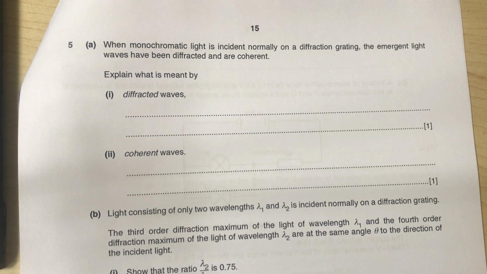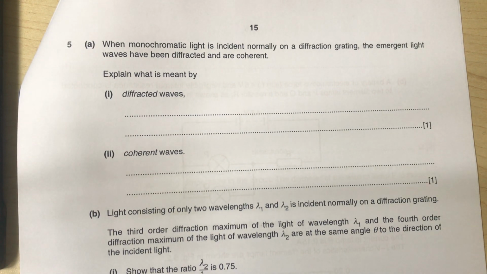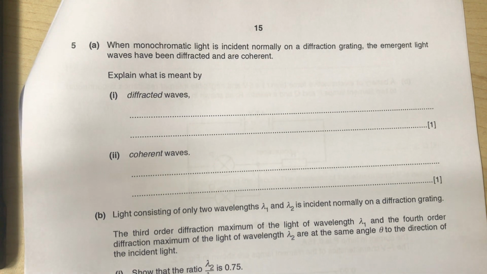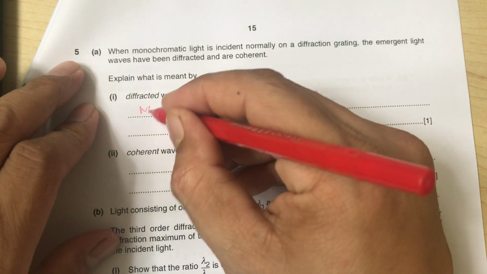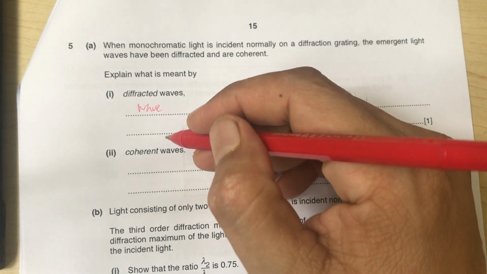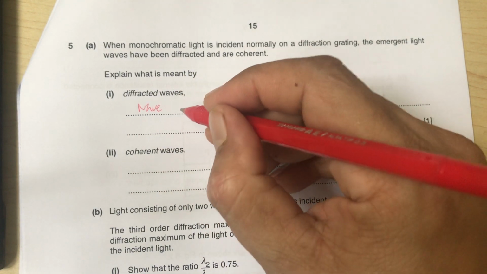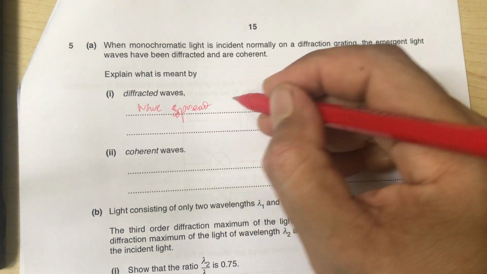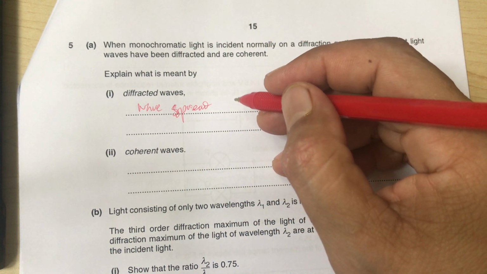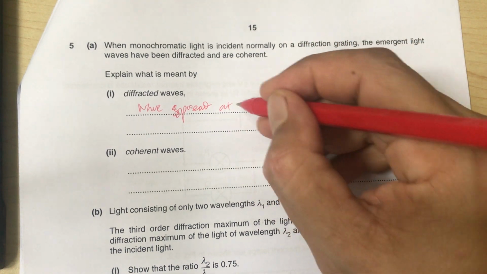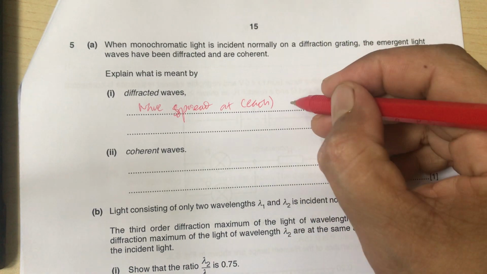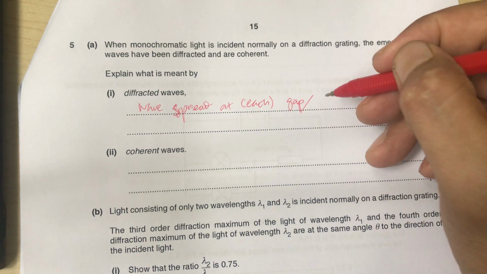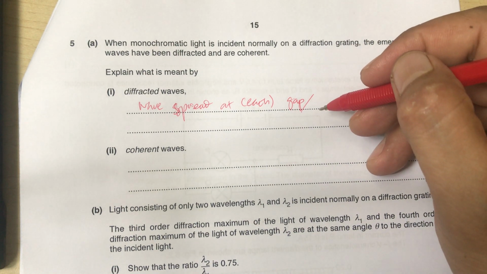Okay, a diffracted wave is a wave that spreads at each gap, each slit.